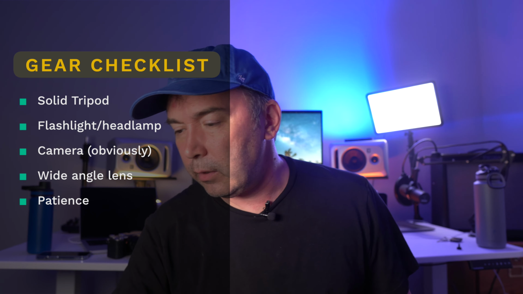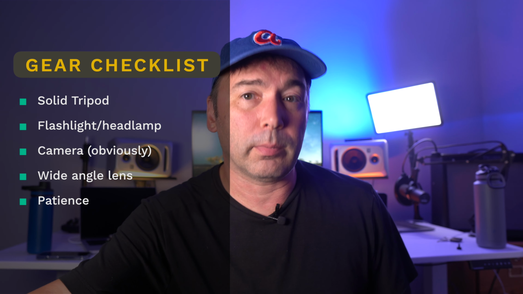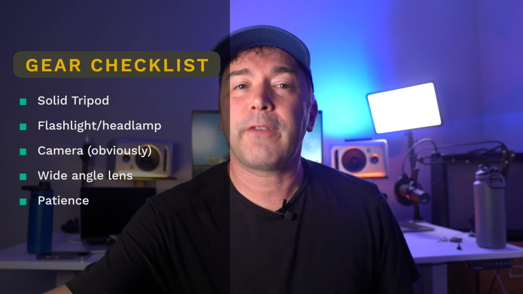Now, obviously, you're going to need a camera and a wide-angle lens, preferably one with a fast maximum aperture. Anything faster than f2.8 will be good, and anything slower than f2.8 will require longer exposures and/or higher ISOs, which will make your photo noisy or could possibly result in star trails. And the most important tool you will need is patience.